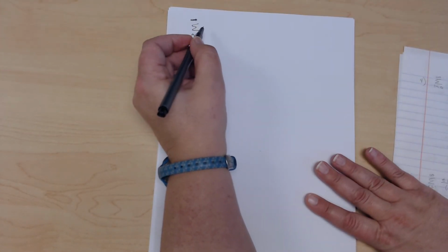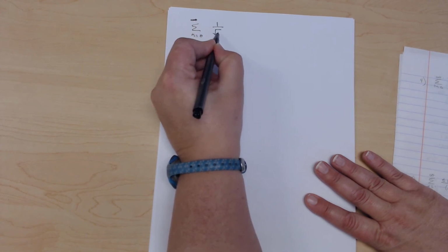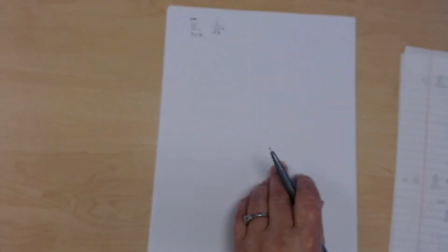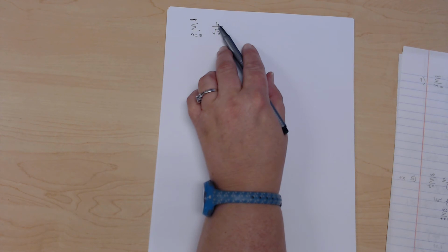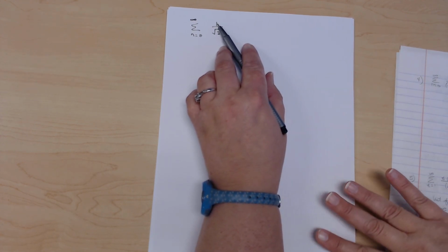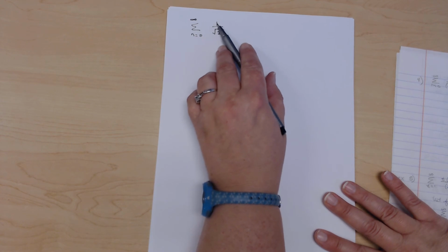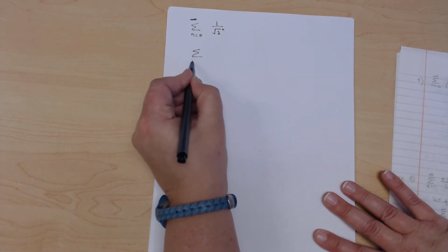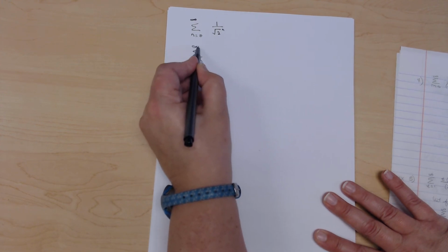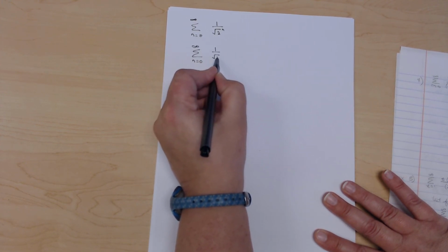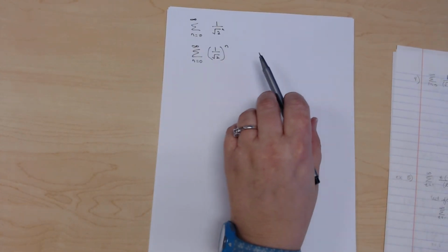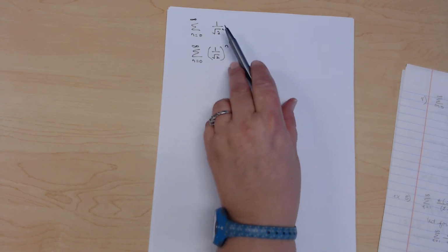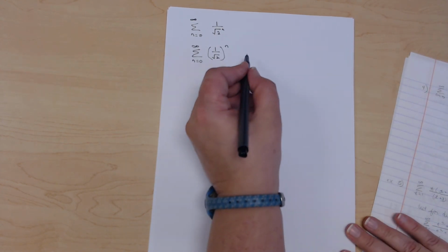N equals 0 to infinity, and then I've got 1 over the square root of 2 to the n power. Now, 1 is kind of nice because 1 to any power is still going to be 1. So I can actually change this. Because it's a 1 up there, I get lucky. I get to do it like this. N equals 0. Notice I'm starting at 0. I can do 1 over the square root of 2 to the n power. The only reason I can do that is because it is a 1. Okay, and this is geometric.